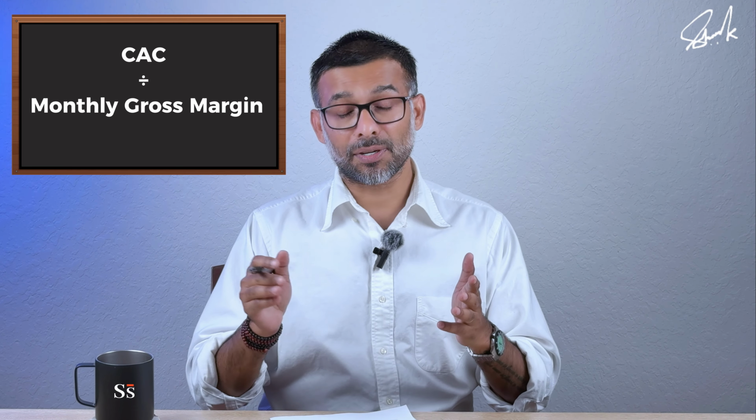Payback period. This tells you how long it takes to recover your customer acquisition cost. The formula for payback period is simple. You divide CAC by the monthly gross margin per customer. Why does this matter? Because it determines how fast you can scale. Let's say your CAC is $120. Your customers buy once per month on average, and your gross margin per order is around $40. So in this case, your payback period is 120 divided by 40, which equals 3 months.